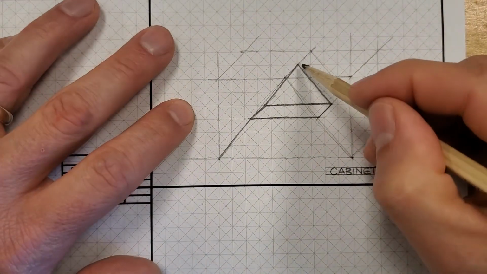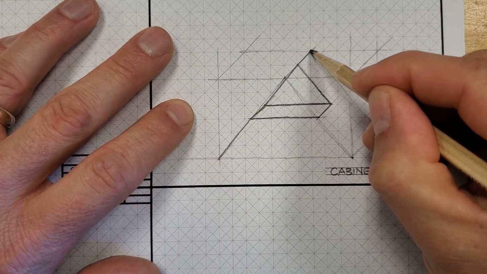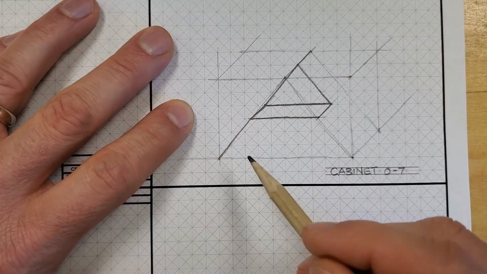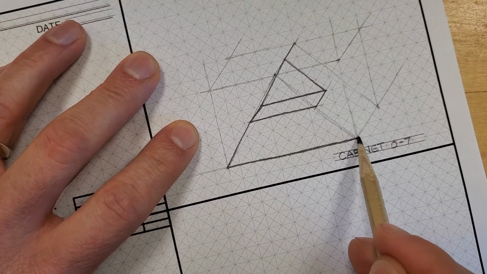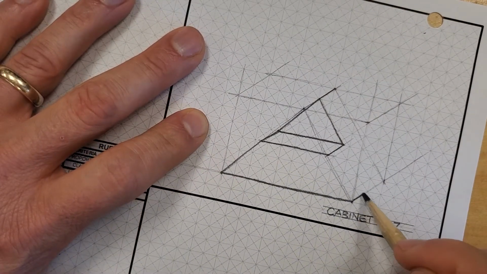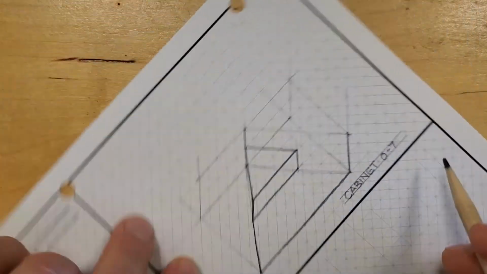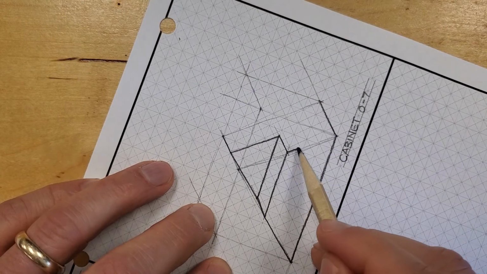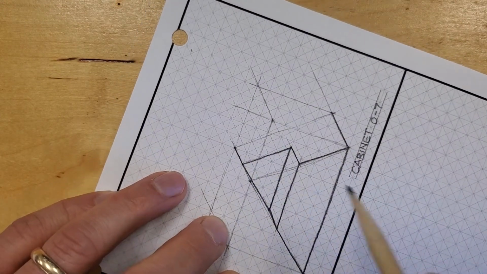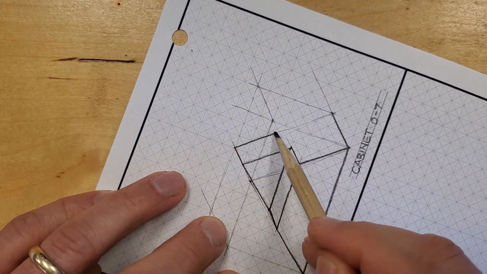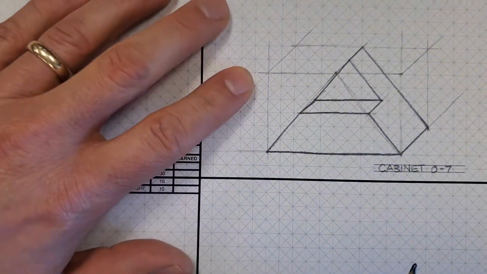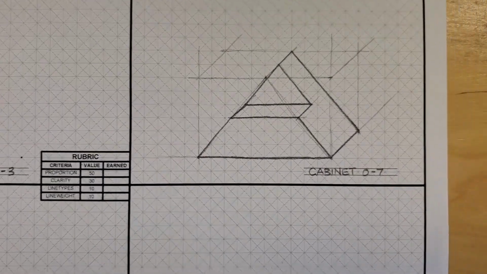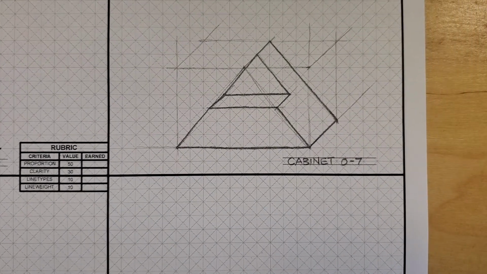So I'll go ahead and create the rest of the lines. And this is the hard one. As is that one there. Okay, and there's the object. Okay, that is the object.